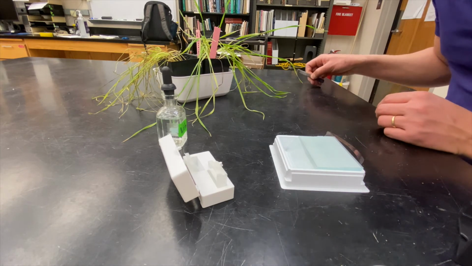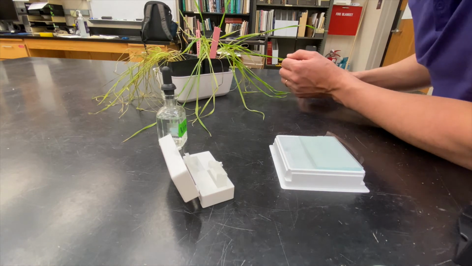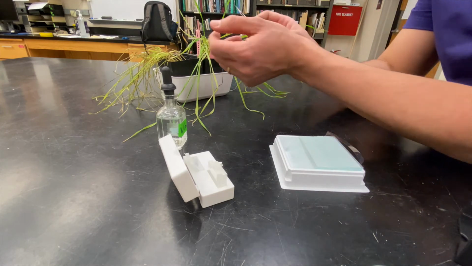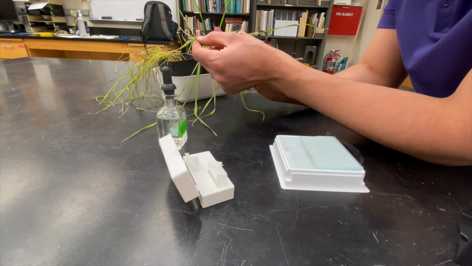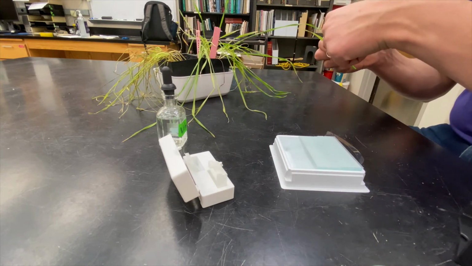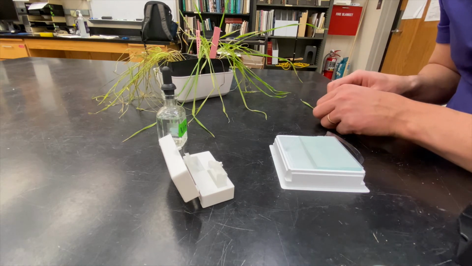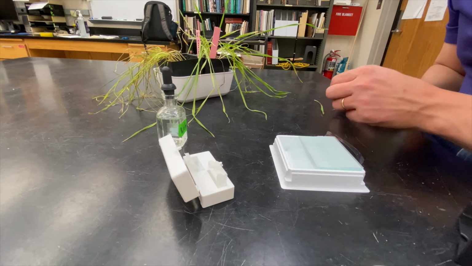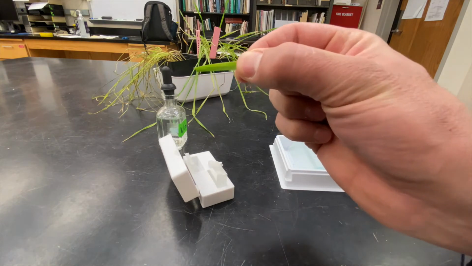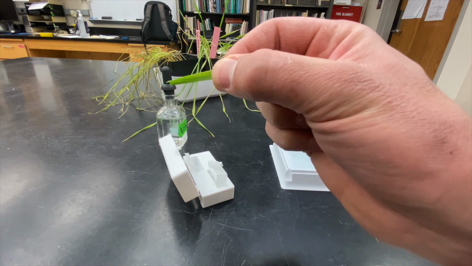So what I'm going to start doing is selecting a colony that looks young, where the mycelium and sporulation are very fluffy. And I found one right here. I'm going to cut that out and put it here on the table. Just going to cut it out here. Try to show it to the camera. You can see there's a little colony right there in the center, right?